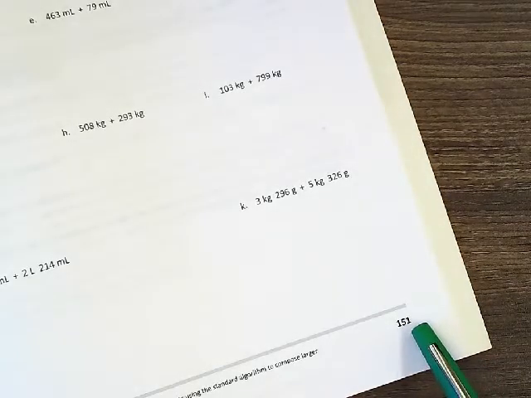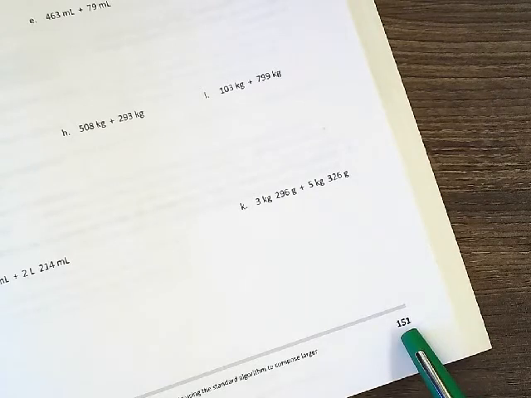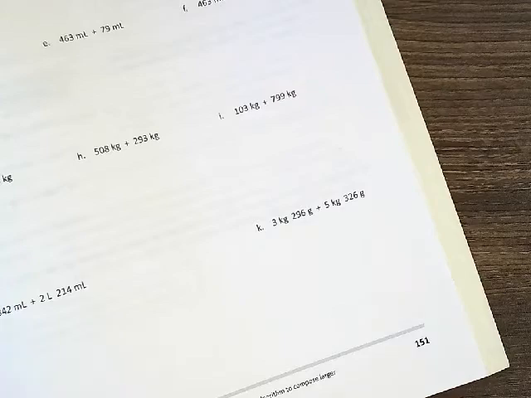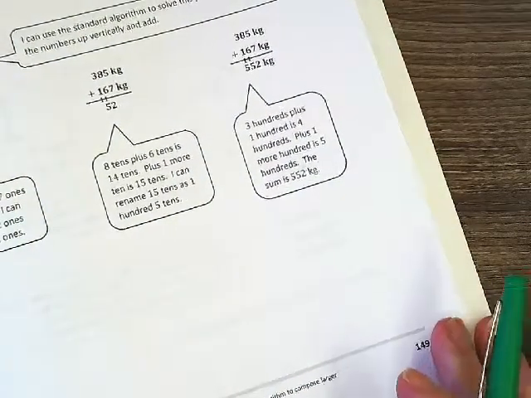There's a 1 in the ones place, 5 in the tens place, and a 1 in the hundreds place. You can find your homework helper on page 149.